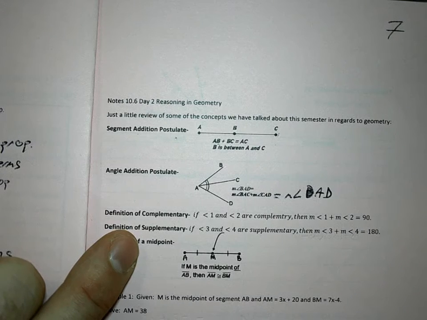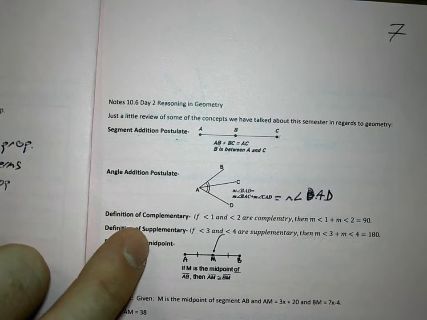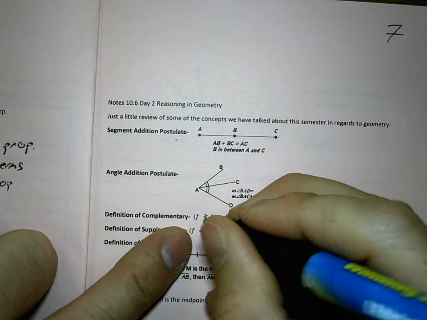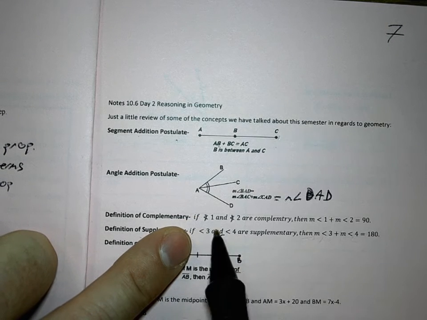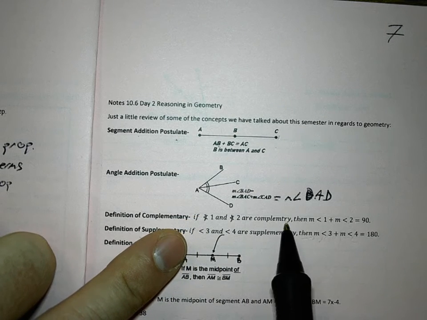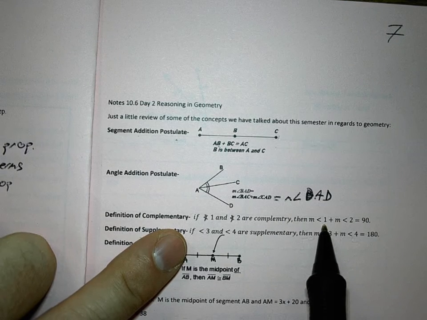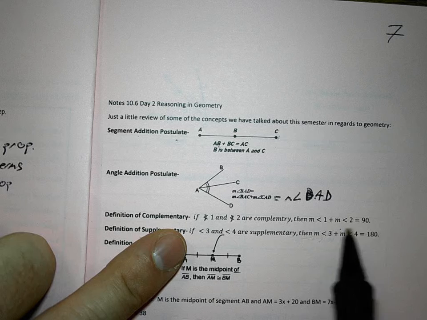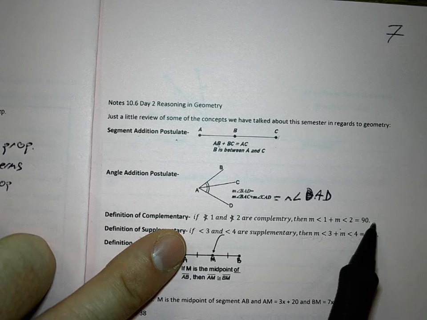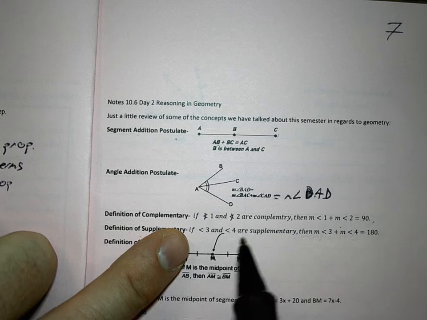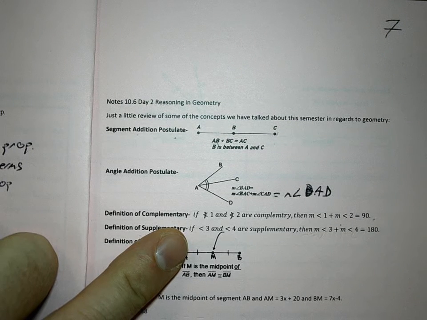Okay, the next one, definition of something that's complementary. If angle 1 and angle 2 are complementary, then the measure of angle 1 plus the measure of angle 2 equals 90. So if I tell you two angles are complementary, then that means they add up to 90.